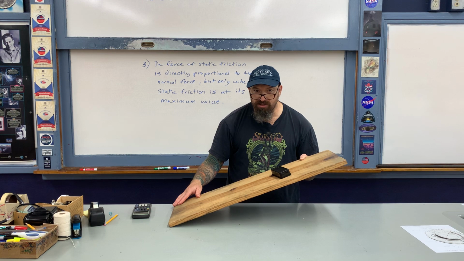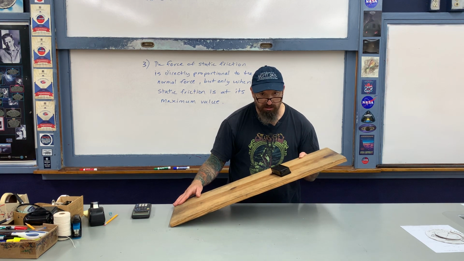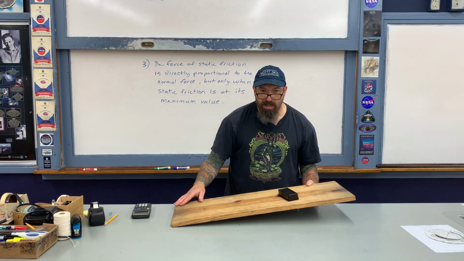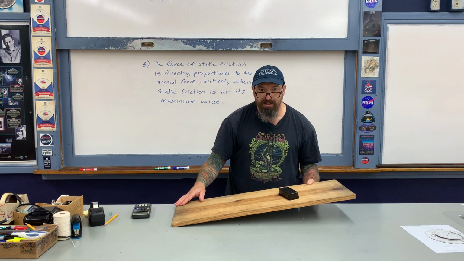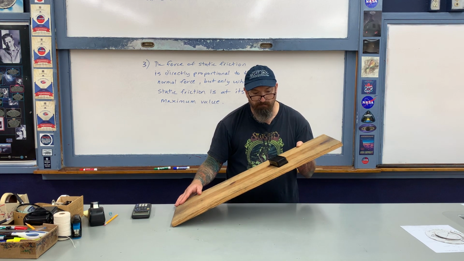Right now, the mg sine theta is at a greater value than it was earlier. This then means that the force of static friction acting on the eraser here is greater than it is here. However, watch what happens the instant prior to slipping when I slowly raise the angle of inclination, like so.